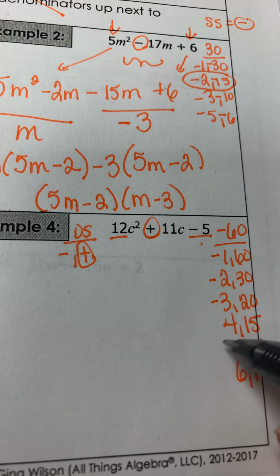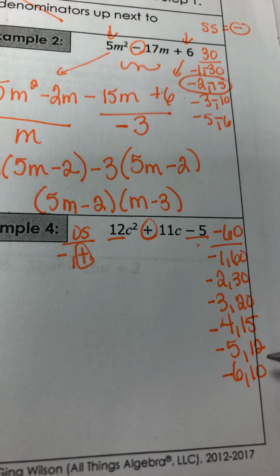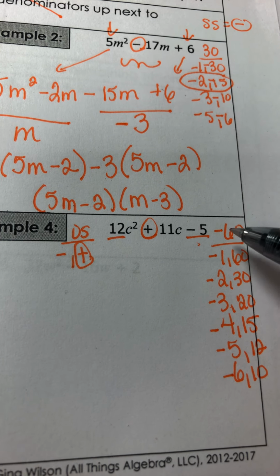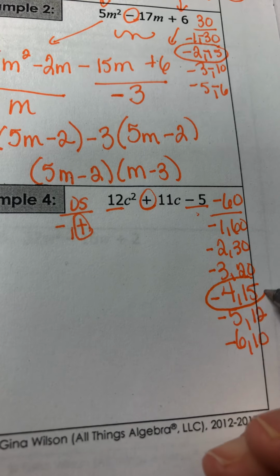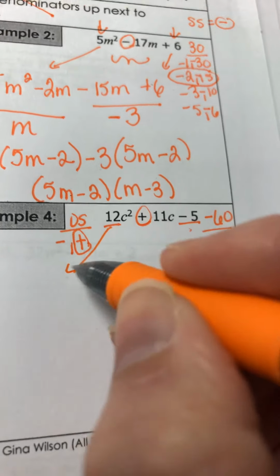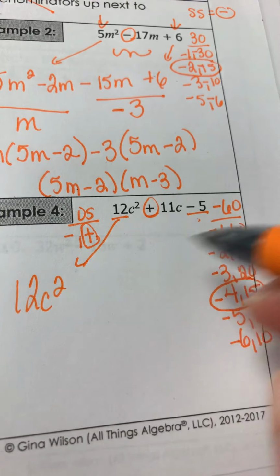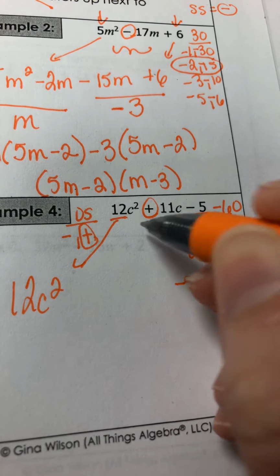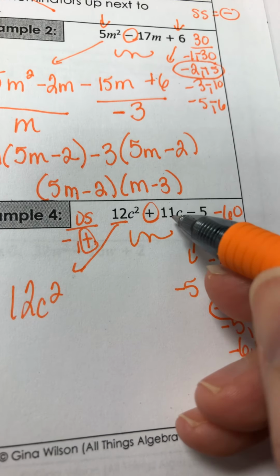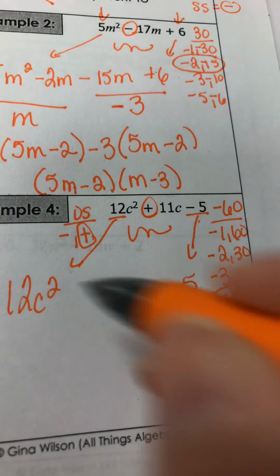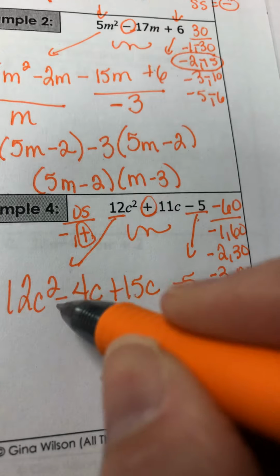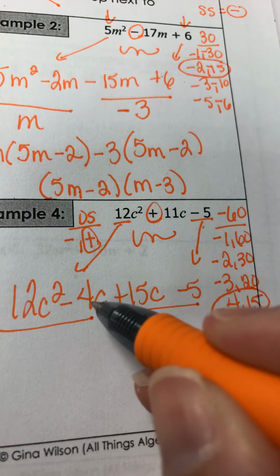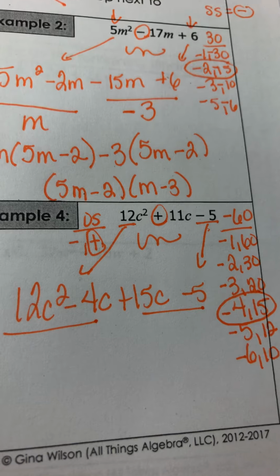So I'm going to make all my little factors negative. So all of these will multiply to give me negative 60, but only negative 4 and 15 will add to give me positive 11. So 12c squared is staying, negative 5 is staying. We're taking that 11c in the middle and replacing it with our two new factors, negative 4c and positive 15c. Now group 1, group 2, positive, negative, positive, negative. So the signs are the same, so both GCFs will be positive.